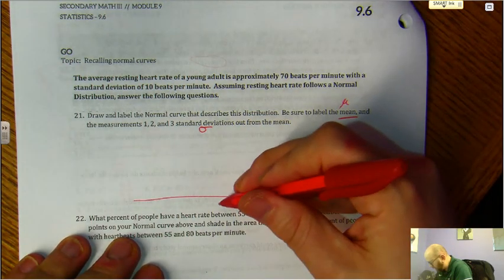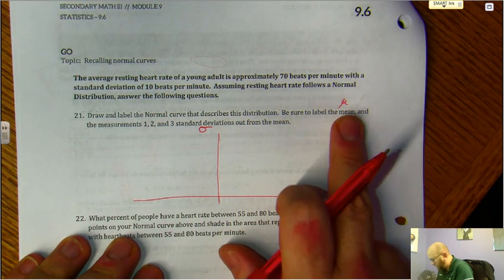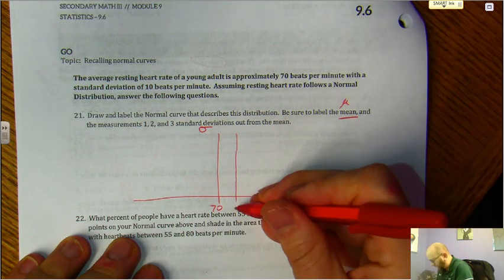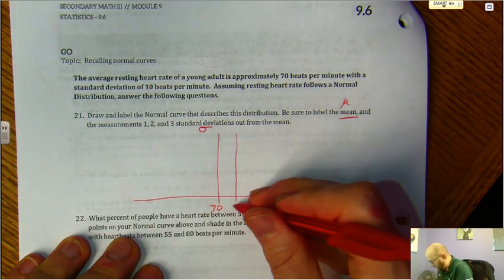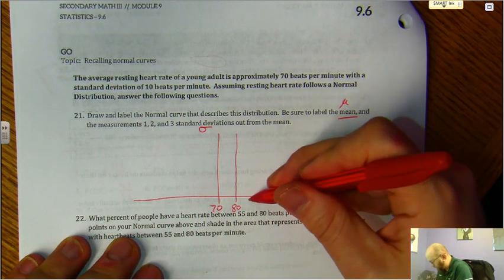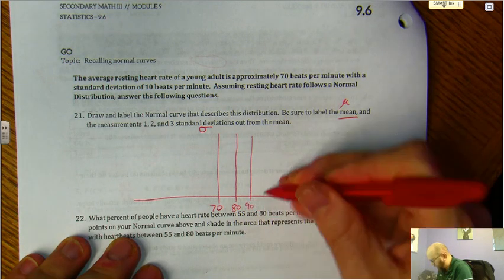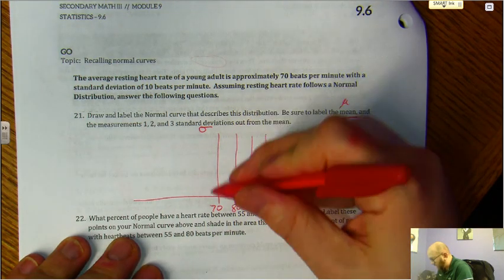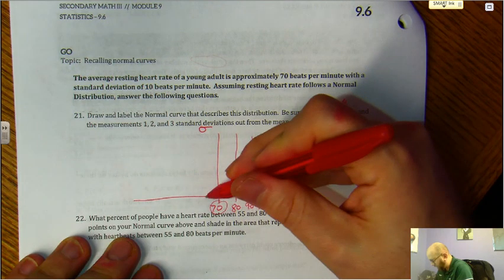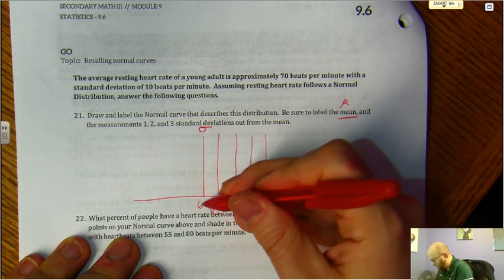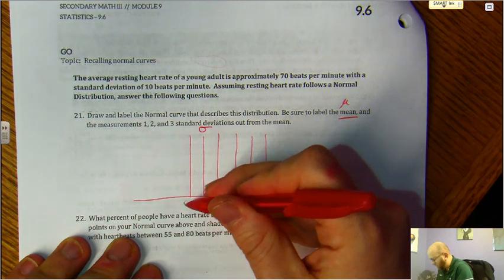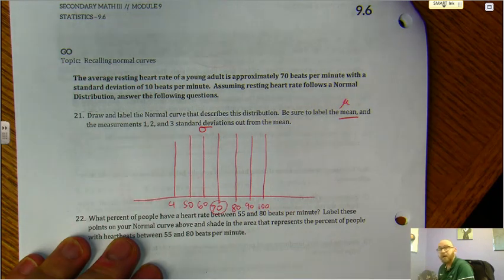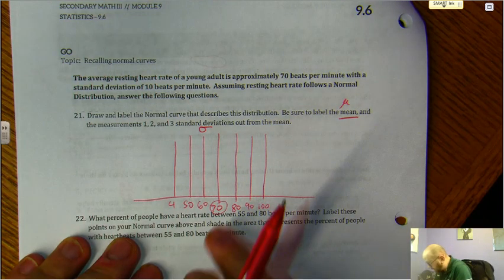So if our mean is 70, 1 standard deviation away is 10, so this is going to be 80, that's 1 standard deviation, 90, that's 2 standard deviations, 100 is 3 standard deviations. Now it also goes the other way, okay? So I got to go back to 60, I got to go back 2 standard deviations to 50, and I've got to go back 3 standard deviations to 40.